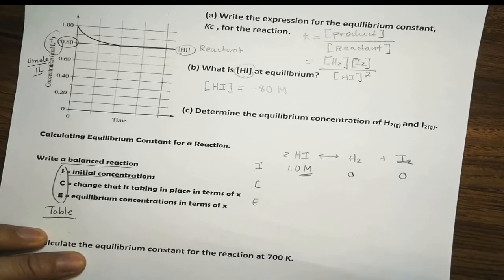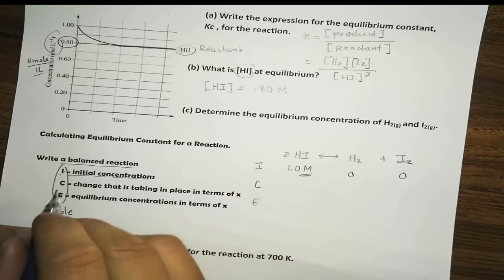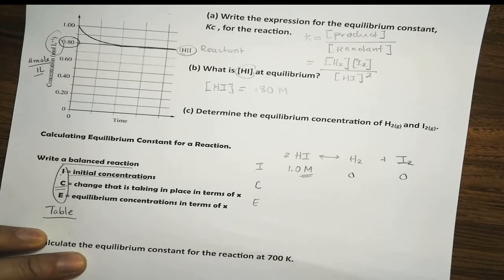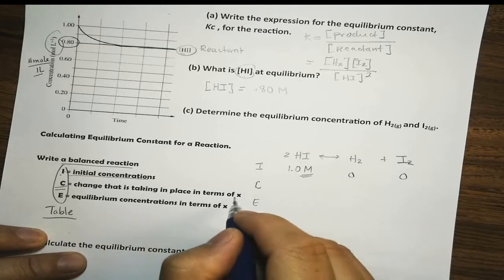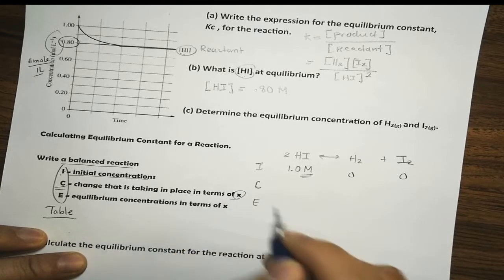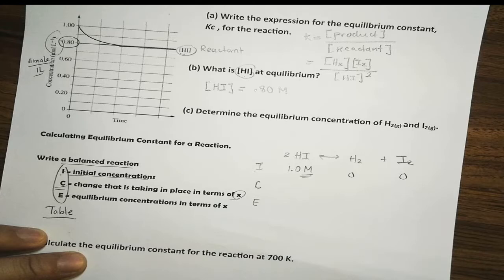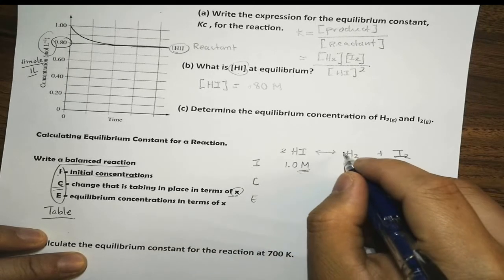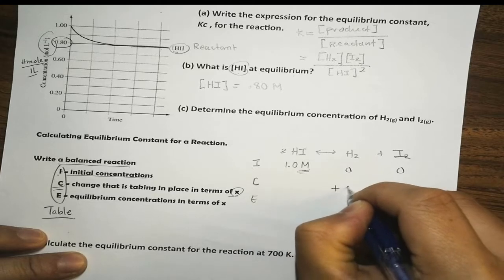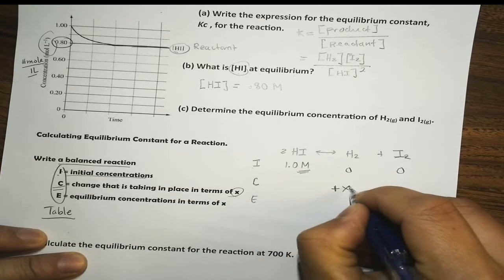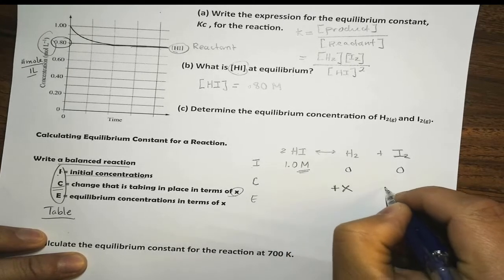But over time, there are changes. That's why we have the letter C. But do we know exactly how much is being changed? Of course we don't, so we have to use a variable. The common variable that we know is X. So we have an X amount being changed. Over time we're going to add some product, that's why we call it plus X. The same thing over here.